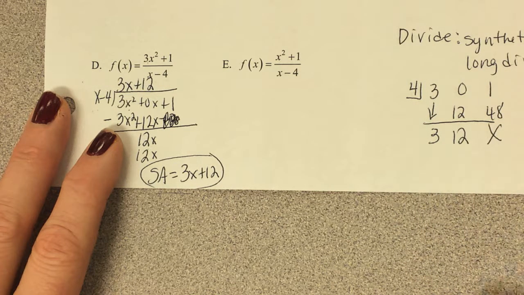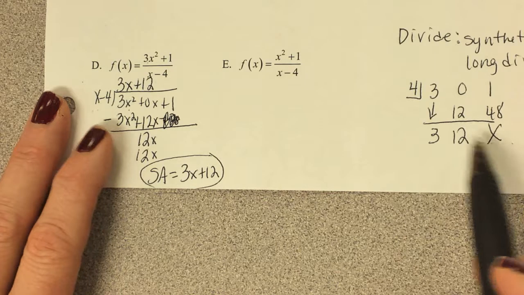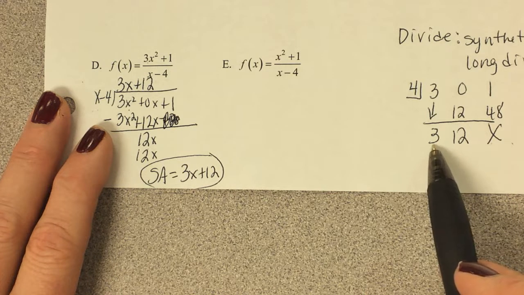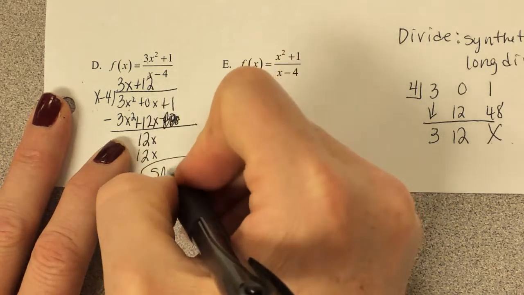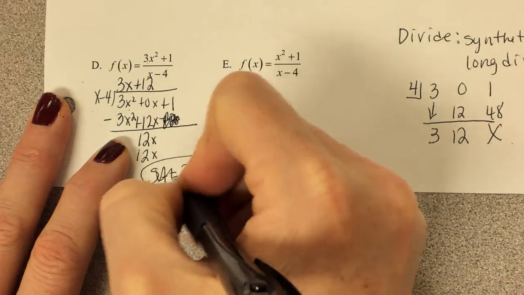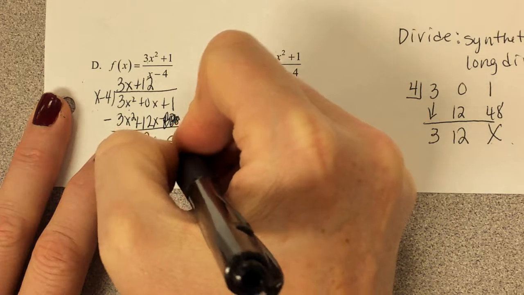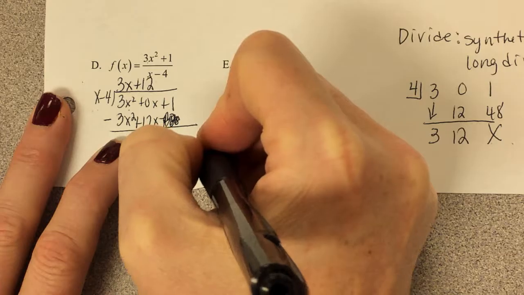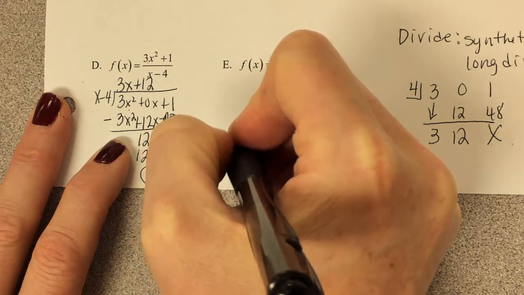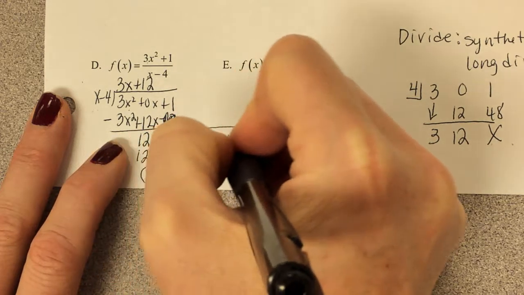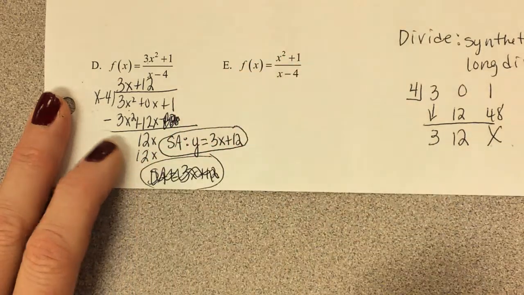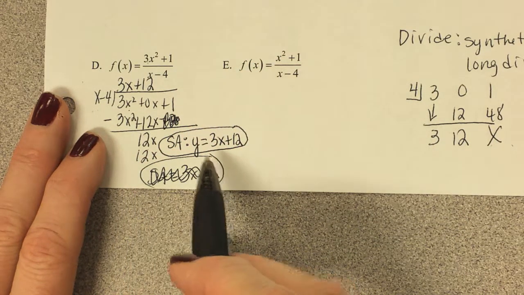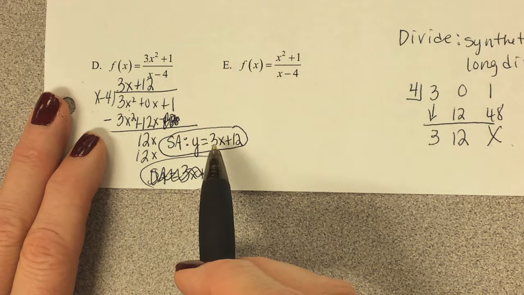I don't care about that. That's just the remainder. And so this is the equation of my slant asymptote. I needed to put y equals here. Slant asymptote should be y equals 3x plus 12. Make sure you always put y equals or x equals on your asymptotes. They have to be equations.